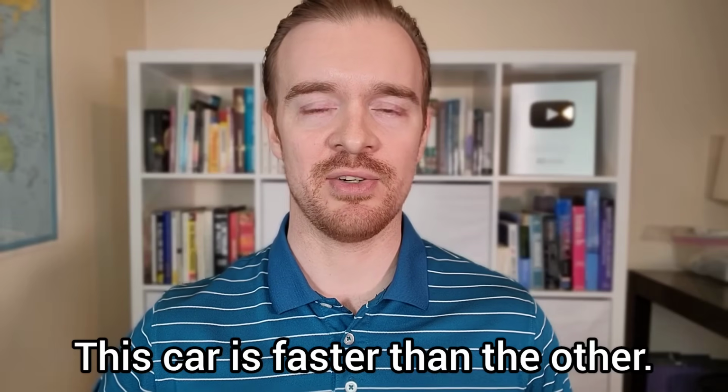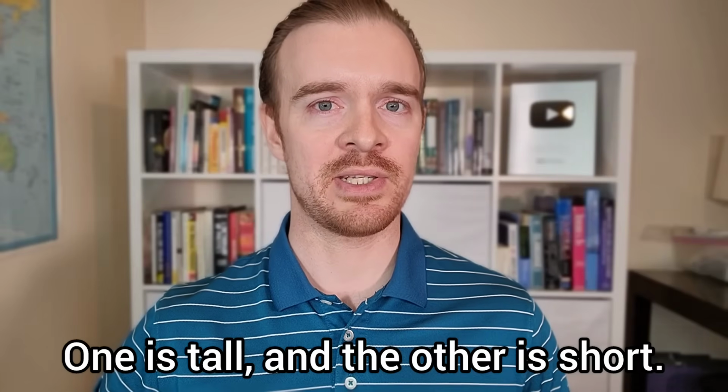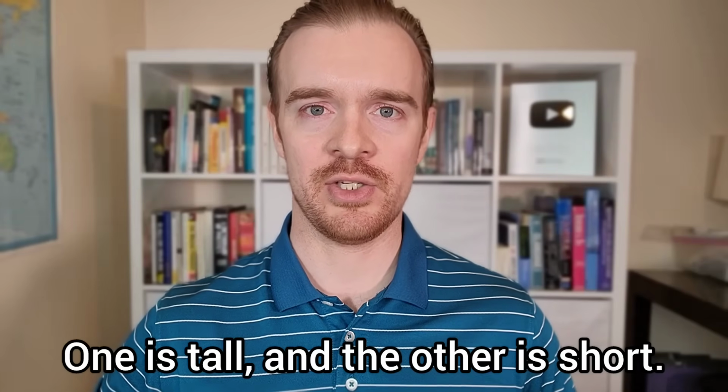We can also use the other as a pronoun. However, as a pronoun, it can only replace a singular noun. You cannot use it to replace a plural noun. For example, this car is faster than the other. This means that there are only 2 cars that we are comparing, and this one is the faster one. Or, I have 2 sisters. One is tall and the other is short.